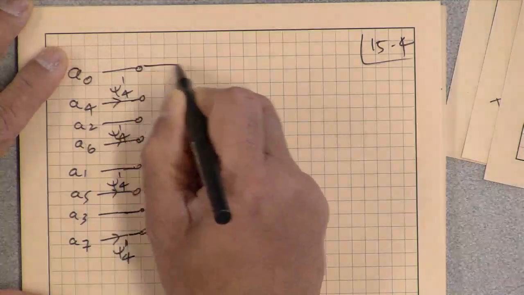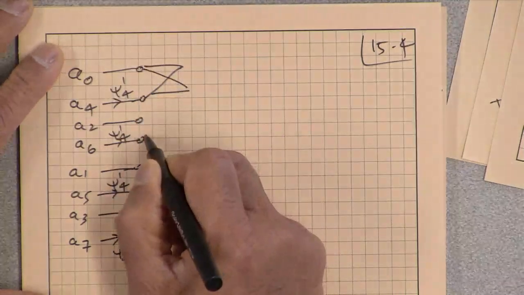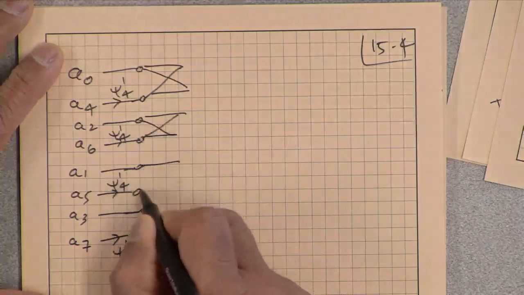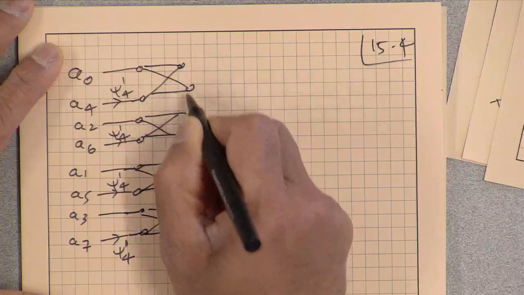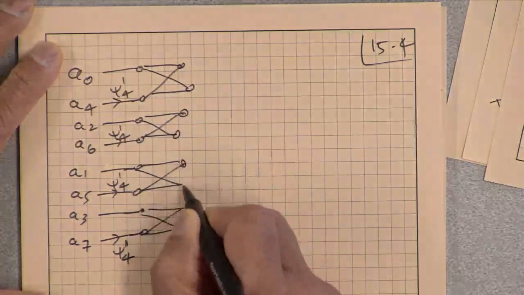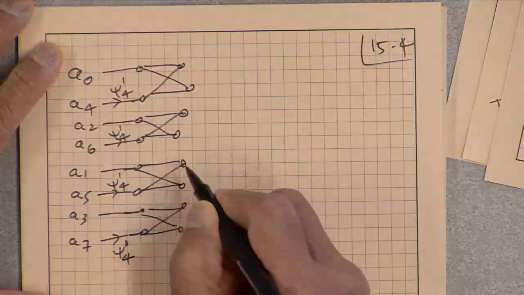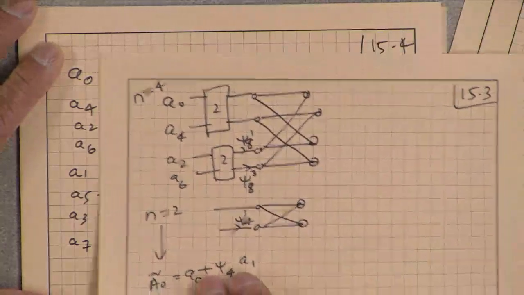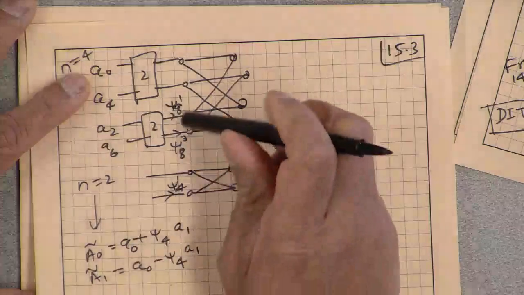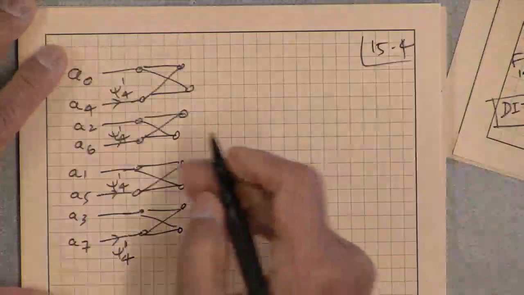Those are the pre-multiplications for the 2 point. Okay, so those are all 2 points placed there. For the 4 point, we have psi 8 to the power 1 and 3.